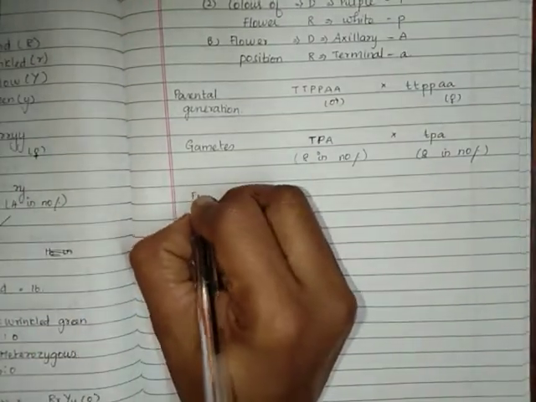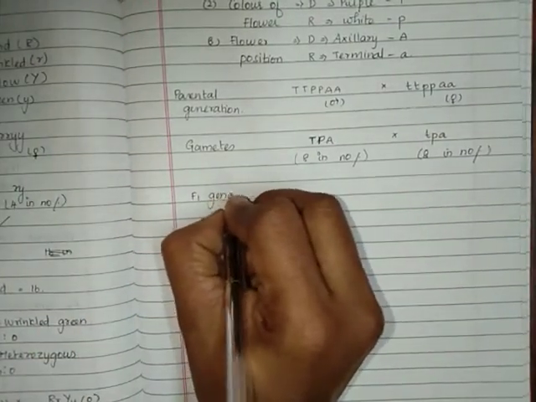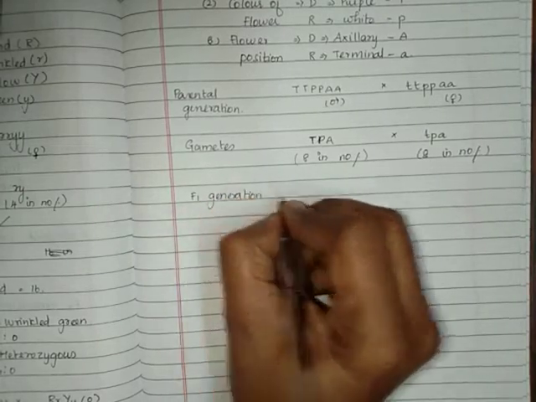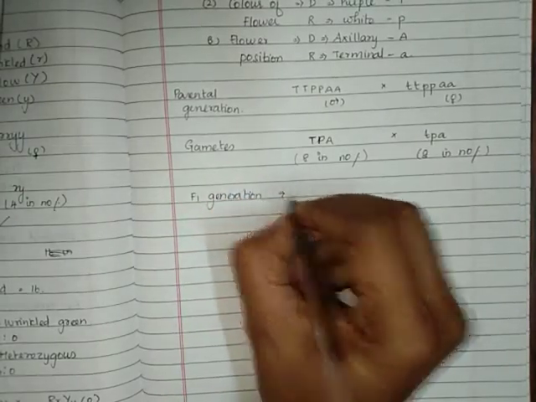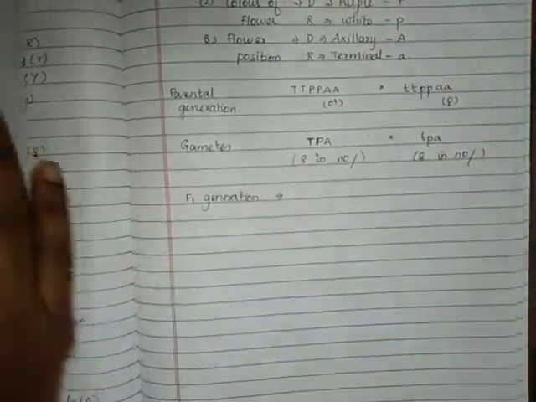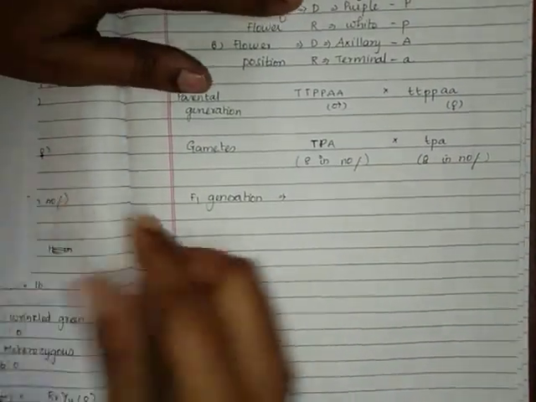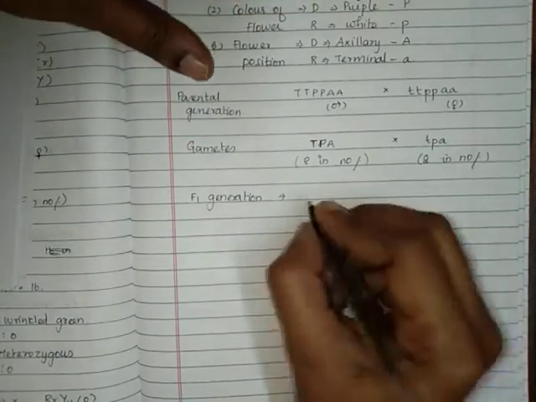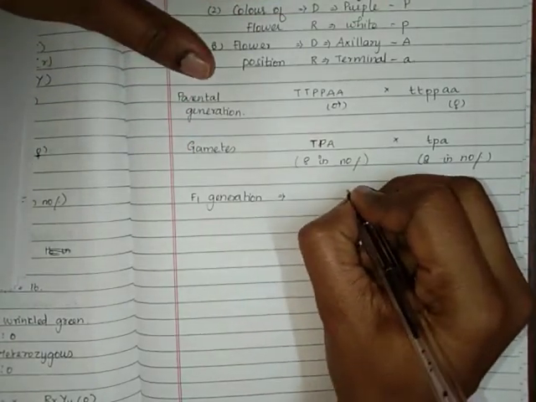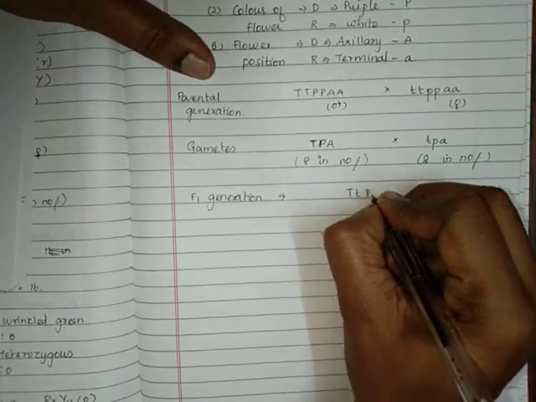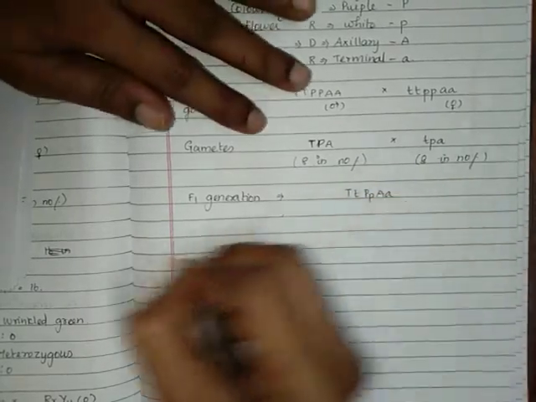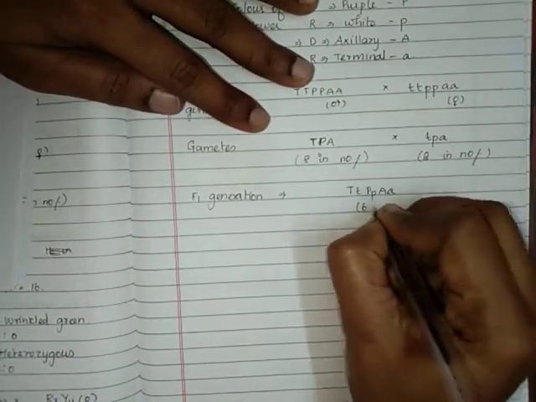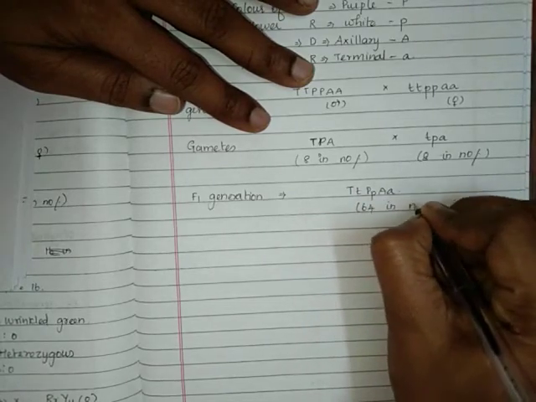Now F1 generation when it is formed, so there are 8 possible gametes in both the plants. So 8 possible gametes formation இருக்கும்போது வந்துட்டு the number of offsprings formed would be 8 into 8, 64. So all the 64 are going to be in this character, that is heterozygous character. So they are going to be 64 in number.